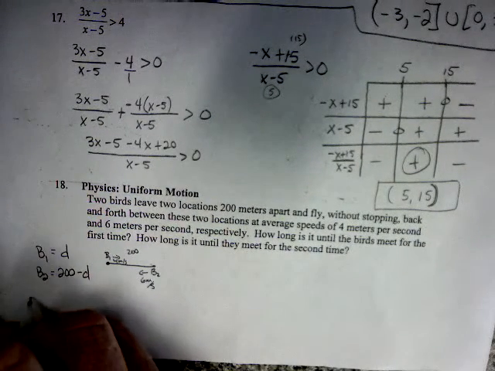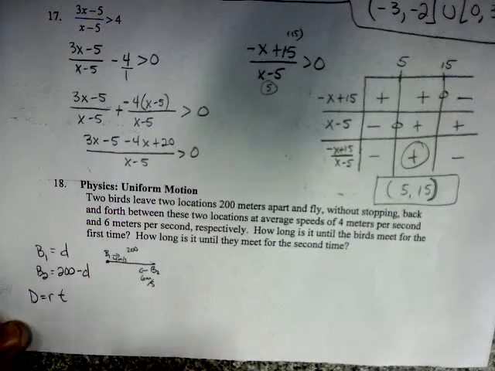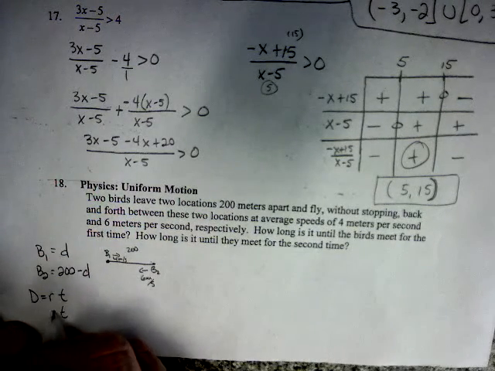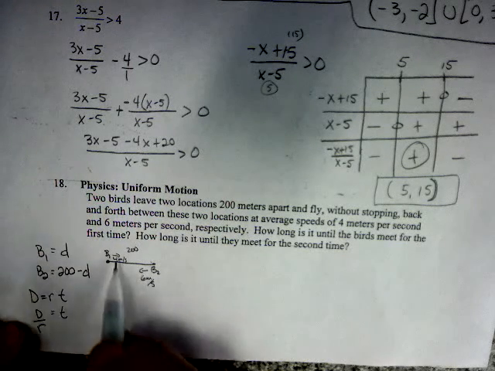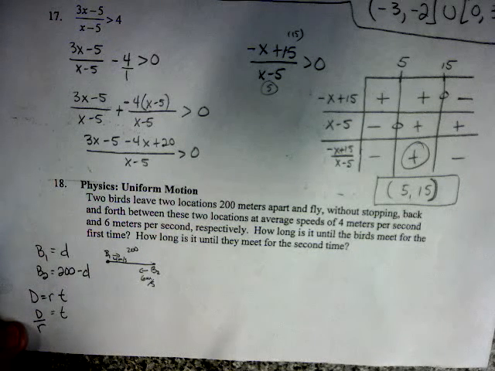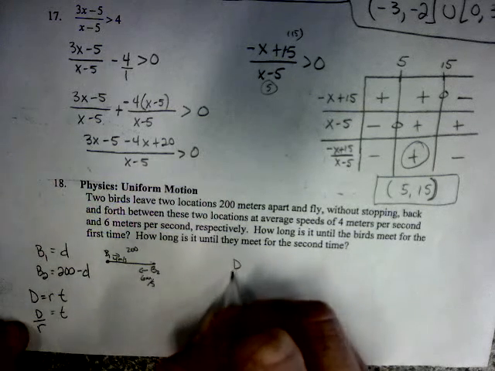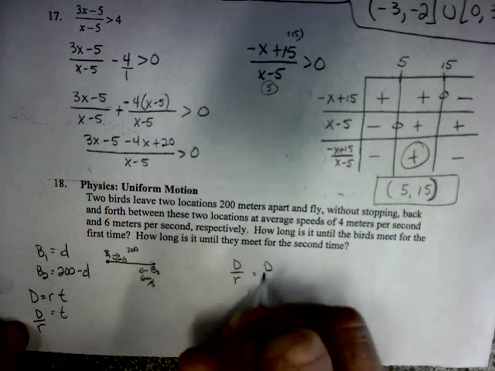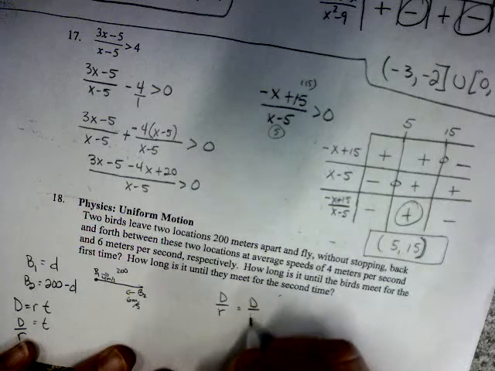Now if you remember the distance equals rate times time formula, the time is going to be distance divided by the rate. So we want the time the birds flew to be the same. We want to know when they're flying the same amount of time. What time do they meet? So we're going to use distance over rate is equal to distance over rate, and we're just going to substitute those values in for each bird.